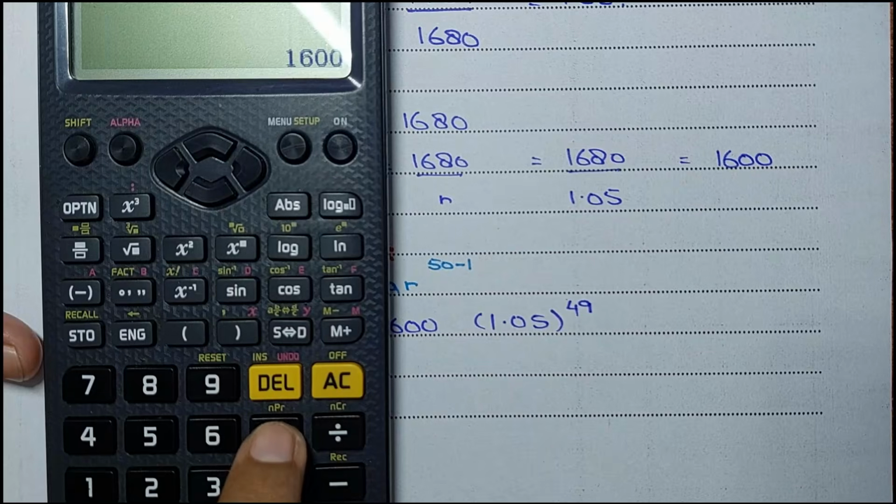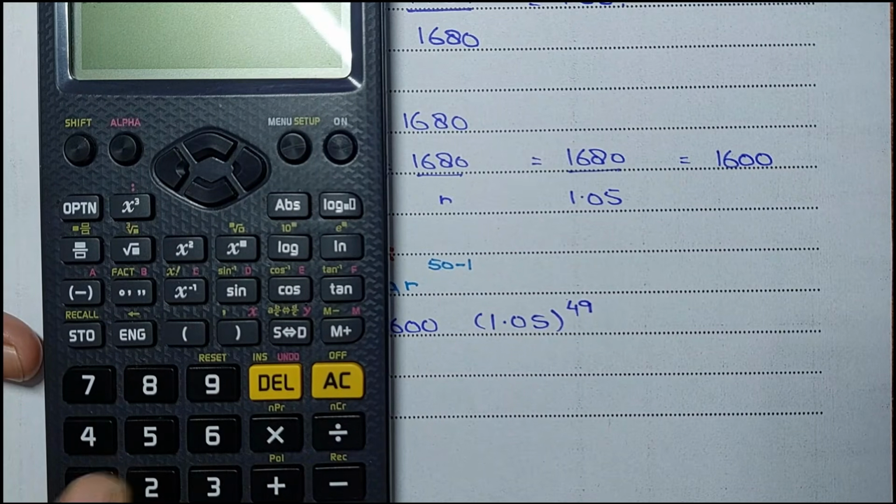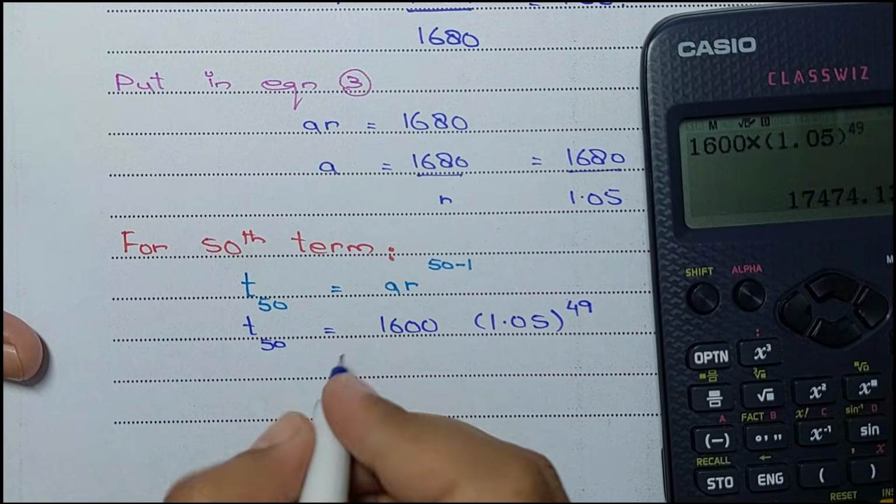So 1600 multiplied by 1.05 to the power 49 is 17474.